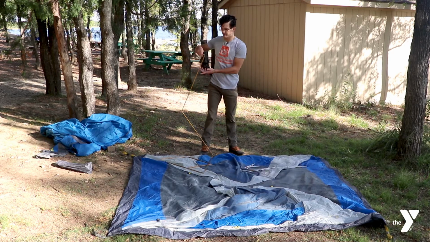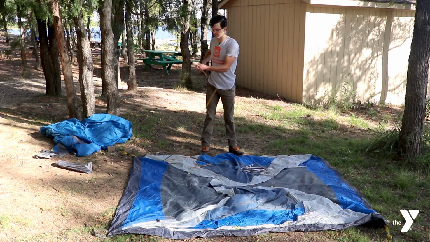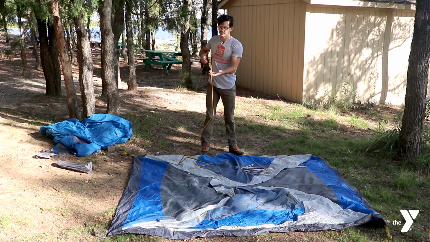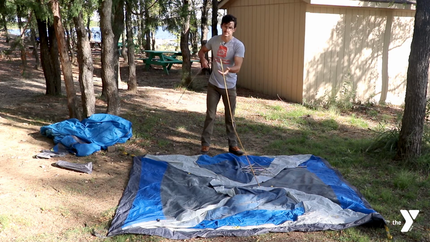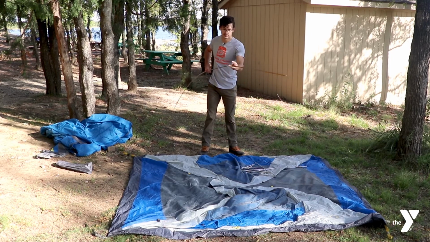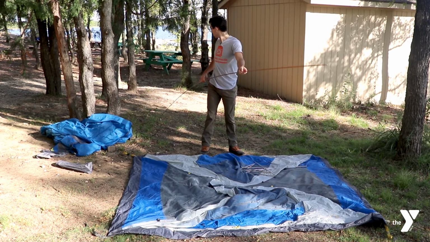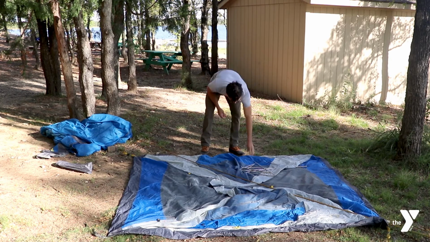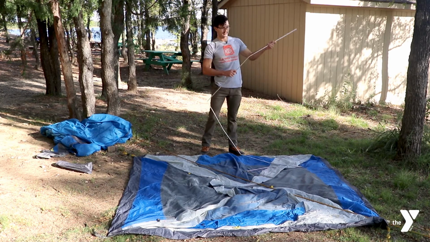Most tent poles are great in that they just pop together like so. It's important though to make sure that you don't stress them out too much because you don't want to break them. Nothing's worse than a broken tent pole when you're out camping. Okay, we'll lay that one there, and snap our other pole together.